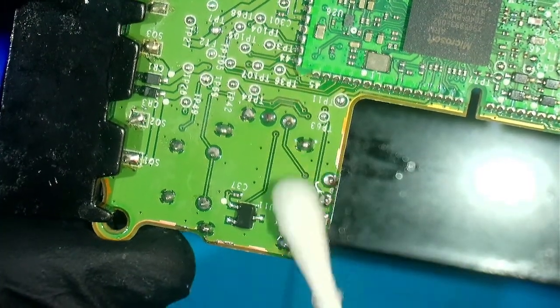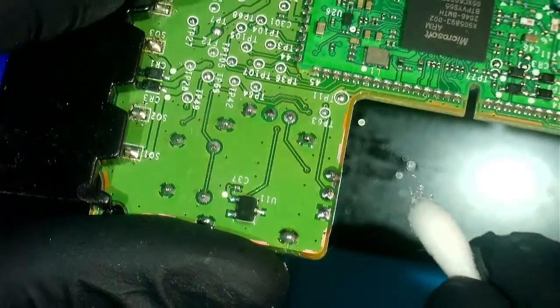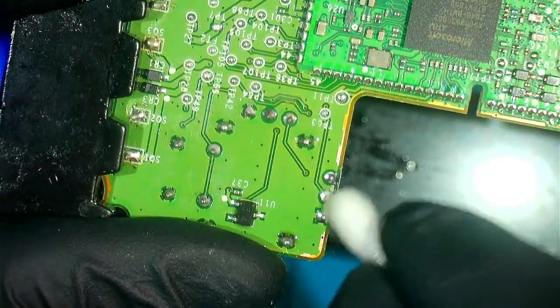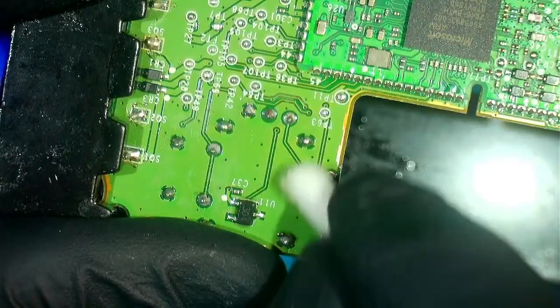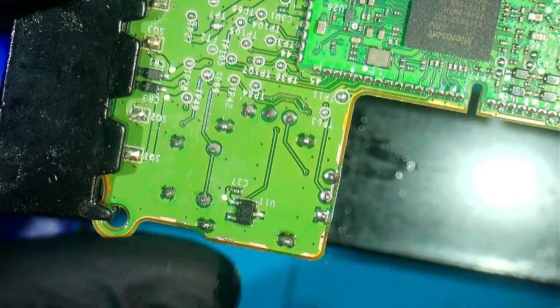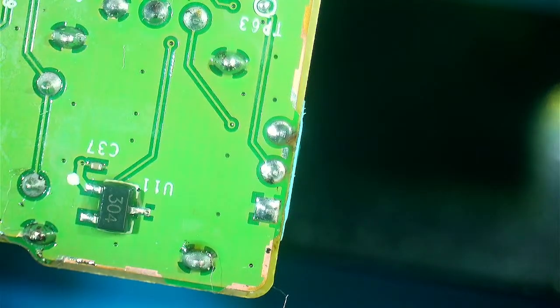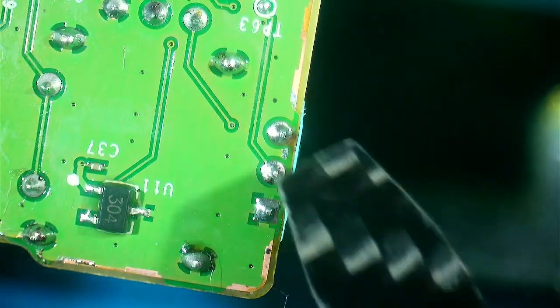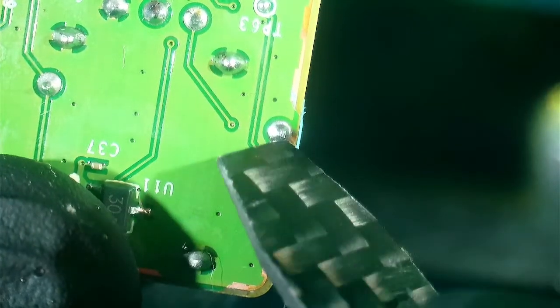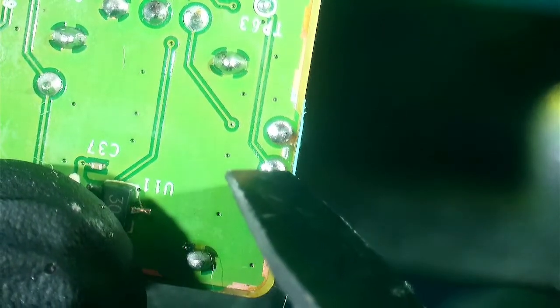I think this is clean. I don't know if I'm just being a bit OCD now. Is that a bridge between these two? I think I have a solder bridge in between these two. I can't quite tell. Let's have a look. Try and get some light in this so we can actually see. No, it's not bridged, but there seems to be some solder stuck there. I don't know if I've scraped some of the conformal coating off here, or if it's just stuck on top of it. Maybe I scratched some of the coating off there, but it seems fine.